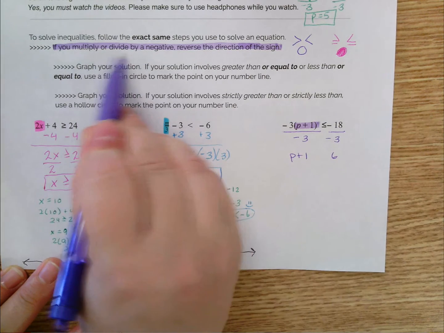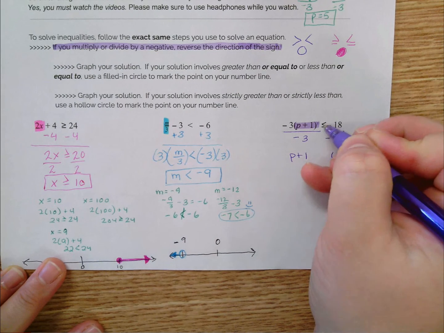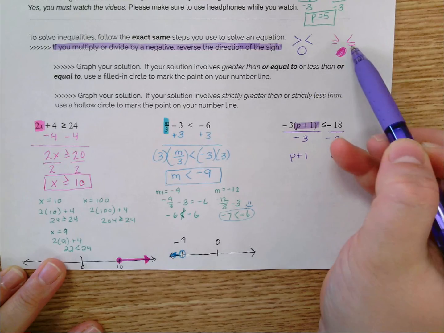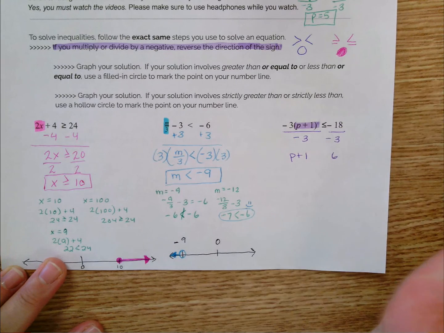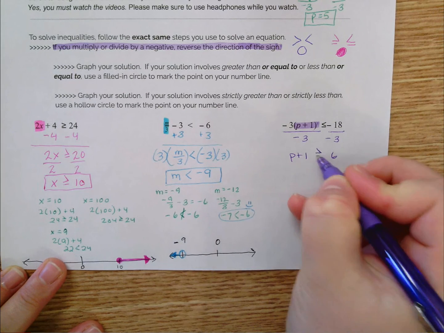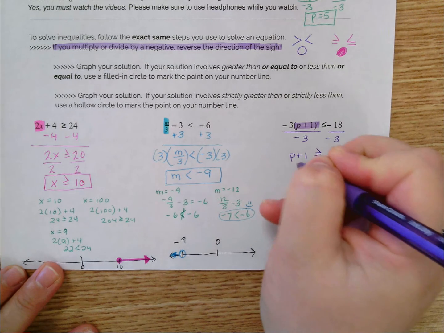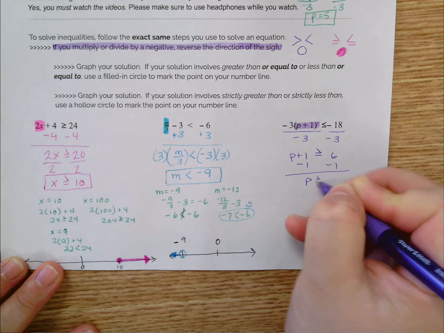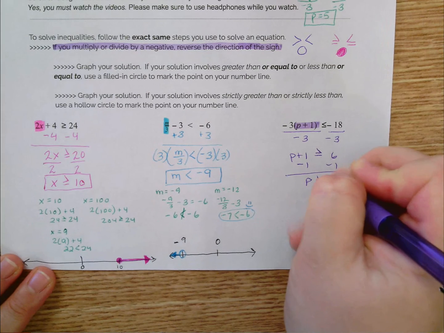Here's the thing. I divided by a negative. So I'm going to take my sign and just flip the direction of it. I'm never going to go from, like, greater than to less than or equal to. If I start with an or equal to, I'm going to end with an or equal to. So right now it says less than or equal to. I'll flip it to greater than or equal to. So I get p plus 1 is greater than or equal to 6. To finish solving, I'll subtract 1 from both sides. And my solution is p is greater than or equal to 5. Sorry, not 6, 5.